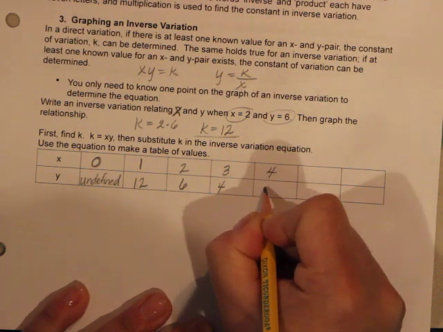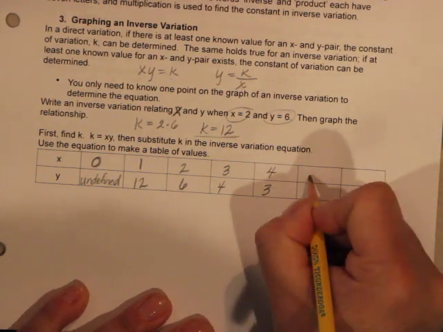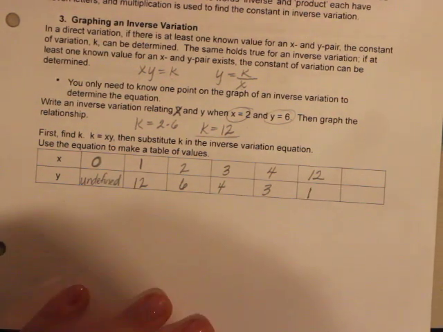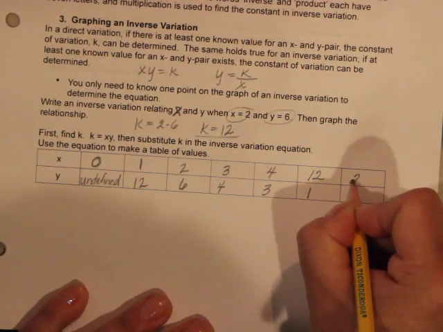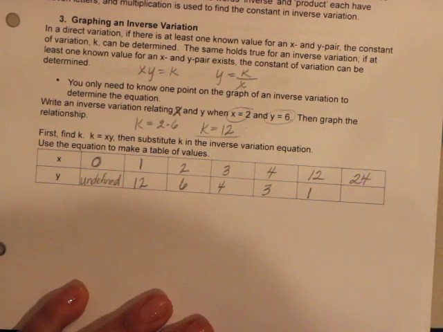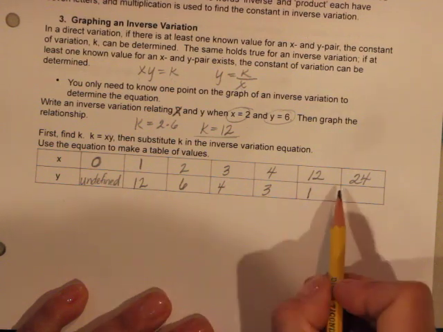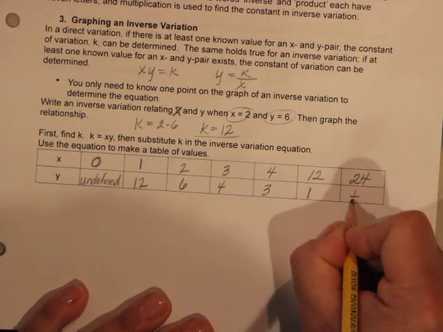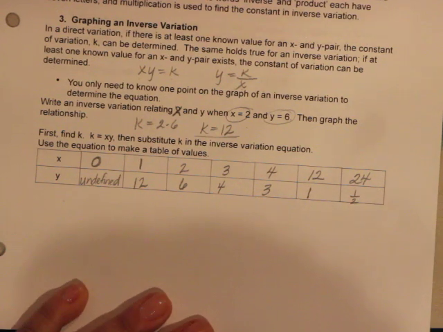If x equals 4, y is going to equal 3. If x equals 12, y equals 1. And let's go this far: let's say x equals 24. Remember, x times y has to equal 12. So if x is 24, then I have to multiply it by 1/2 to get 12.